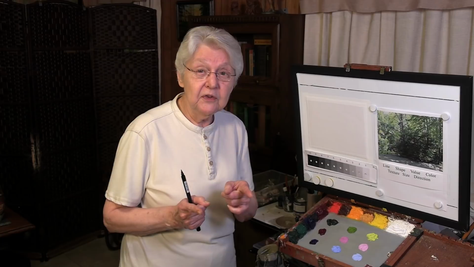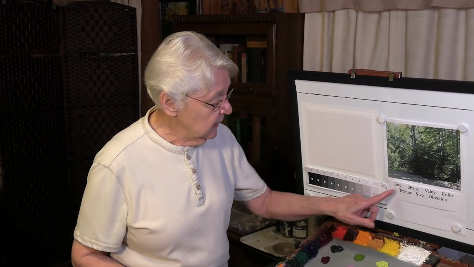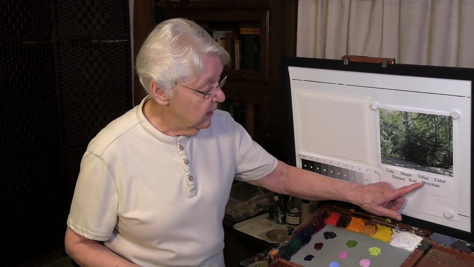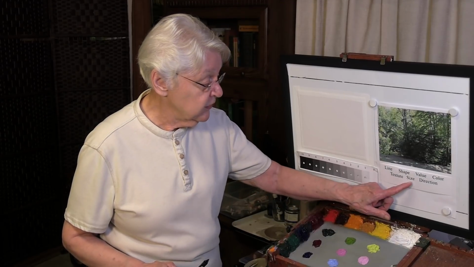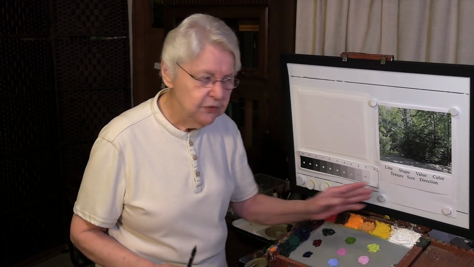In fact, you're dealing with the same things when you're abstracting as you should be dealing with realistically. Often when we're painting realistically, we're so tied up on what the image is, we don't really see what it's made of. In abstraction, the only thing that's different is that you're focused on the visual elements, the things that make up that thing you're seeing. And what are they? Line, shape, value, color, texture, size, and direction. That's all. Everything is made up of a combination of these things or a combination of most of these things.